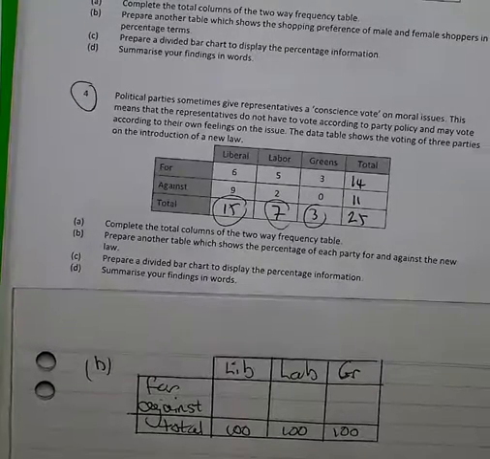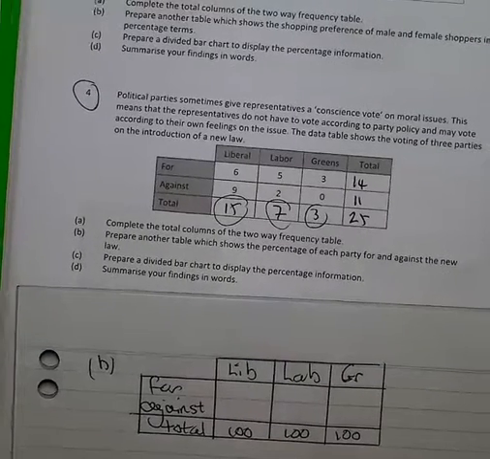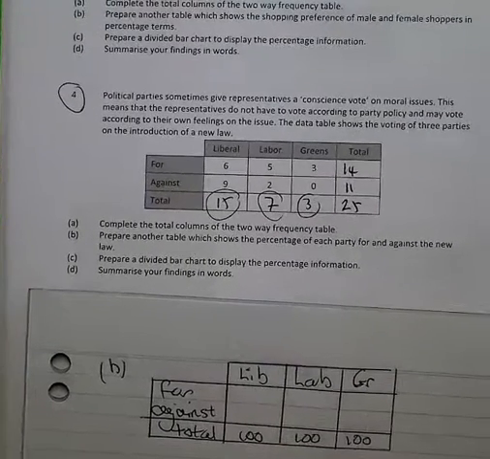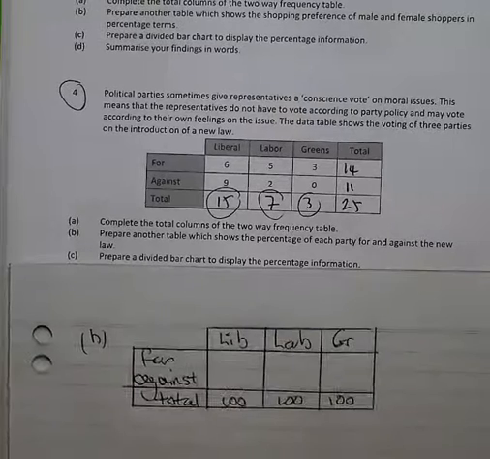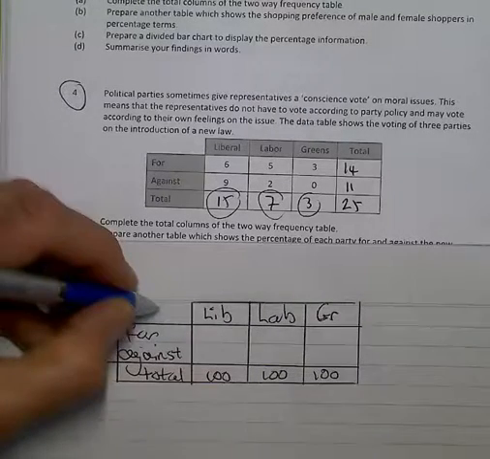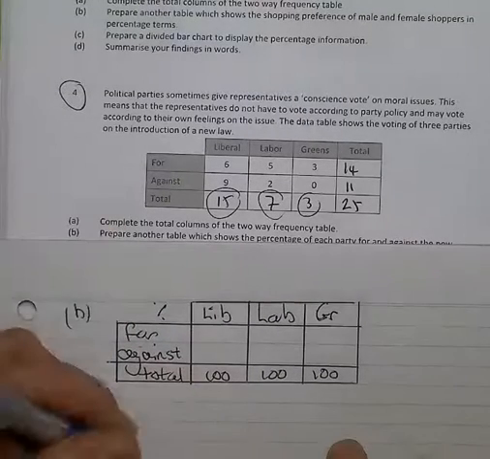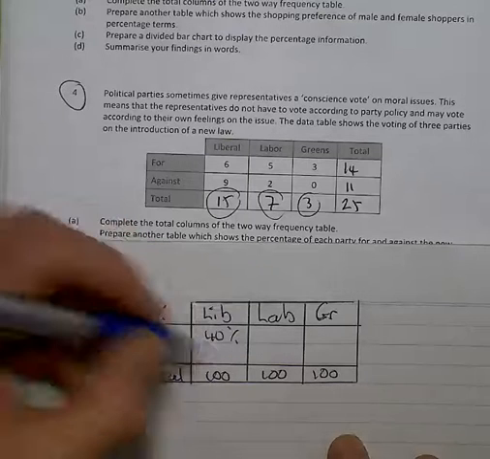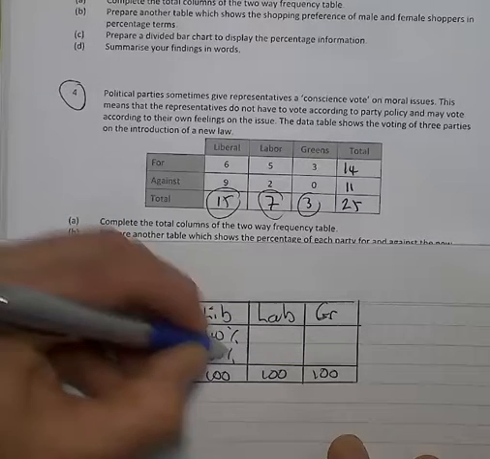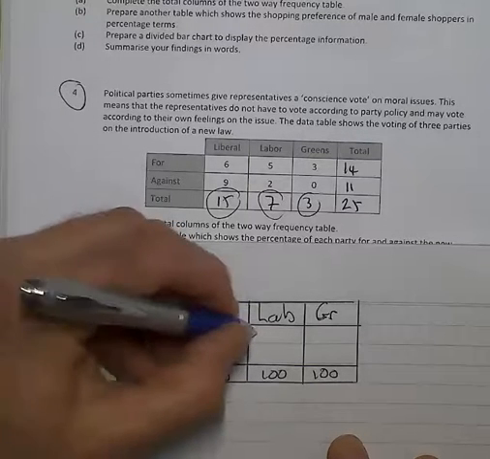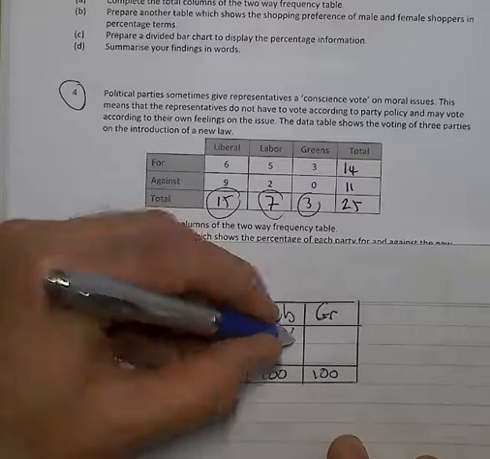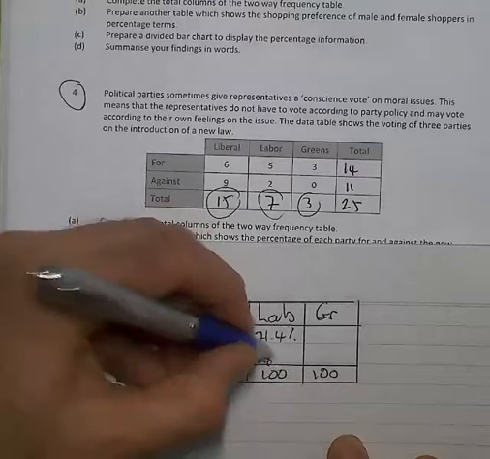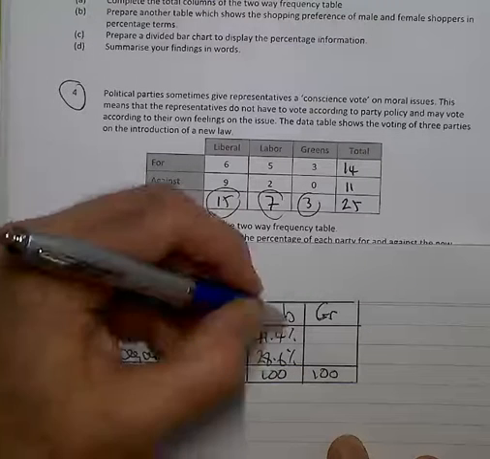Question 4, we're looking at 3 different groups and asked to analyse the opinions on conscience vote. Now the first thing you've got to do, having tallied the figures, is to convert those figures into percentages. So 40%, 60%, and just one decimal place here, 71.4 for Labor and 28.6 for Labor there.